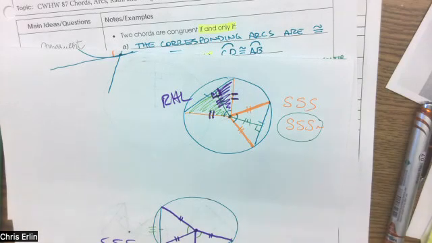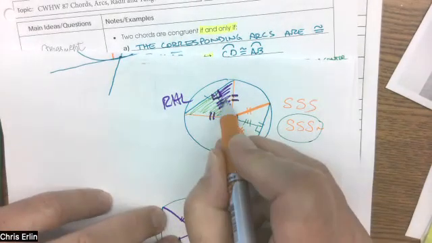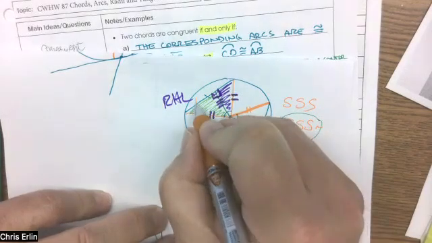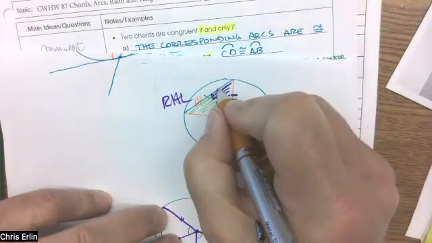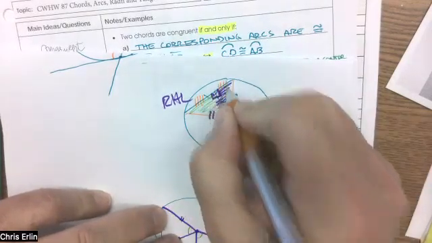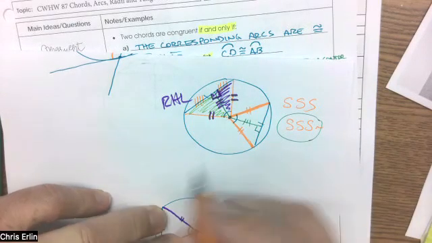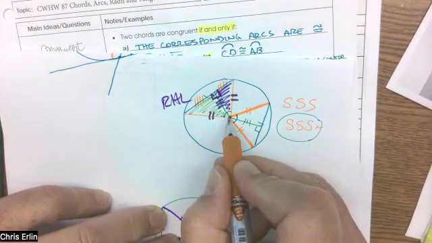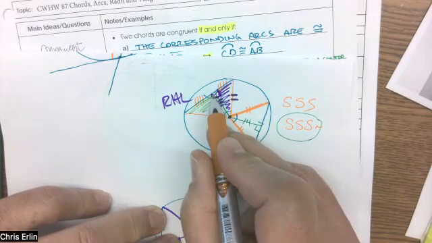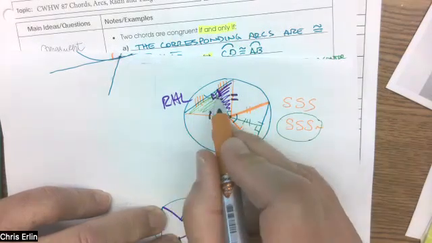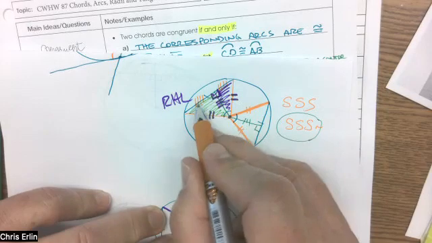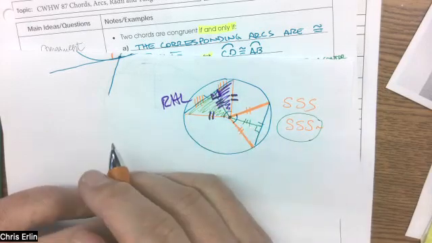We then know that with CPCTC, if these two triangles are congruent, aren't these little sides over here also congruent? So if I drop a radius into a chord such that it's perpendicular, what's it going to do to this chord?